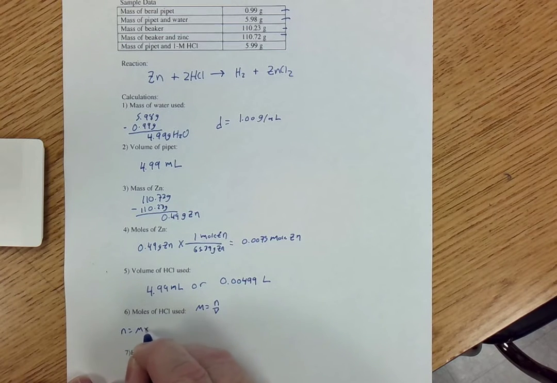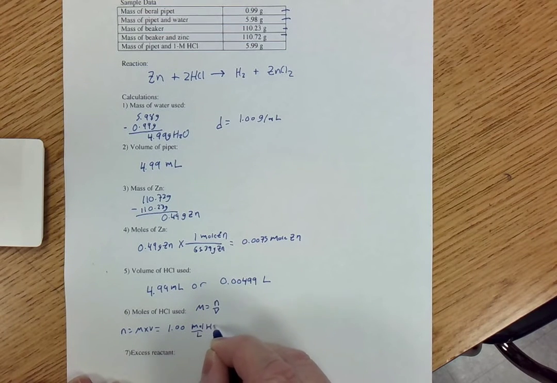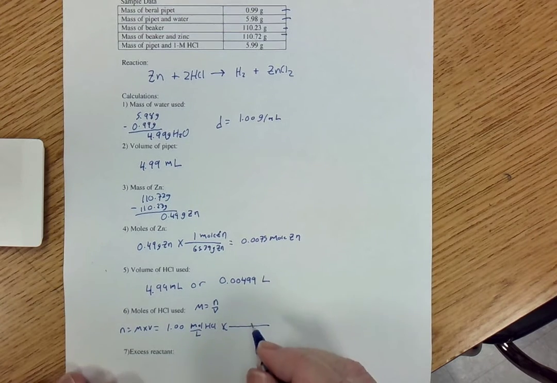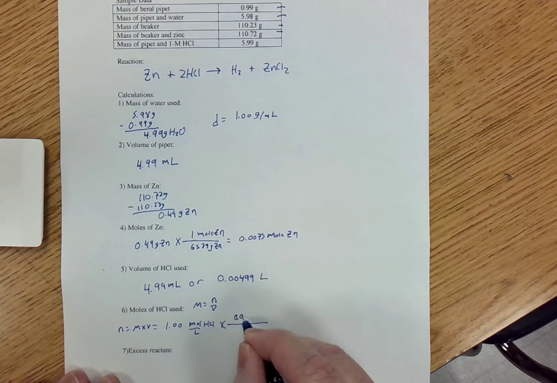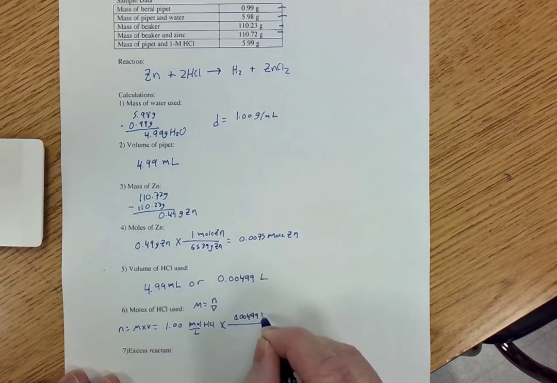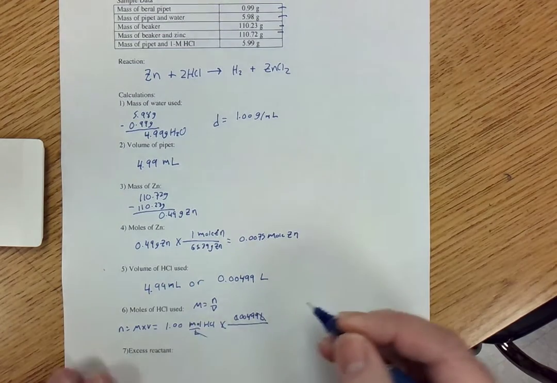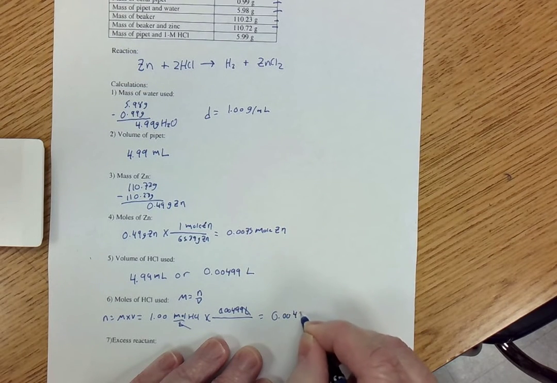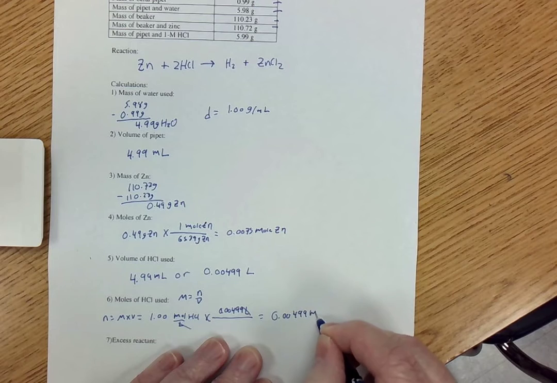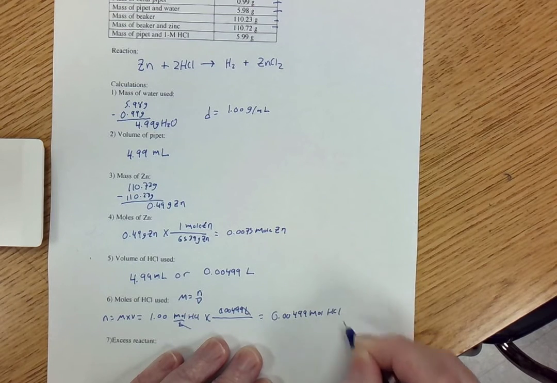Moles equals molarity times volume. It's 1.00 mole per liter of HCl times a volume of 0.00499 liters. That cancels. We're multiplying by 1. This equals 0.00499 moles of HCl.